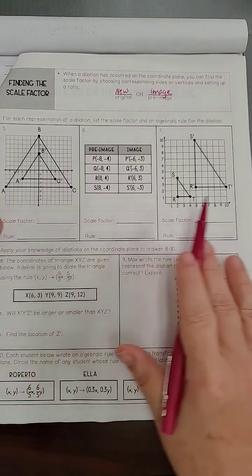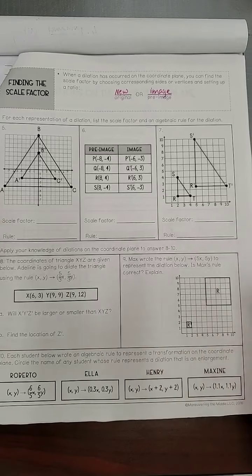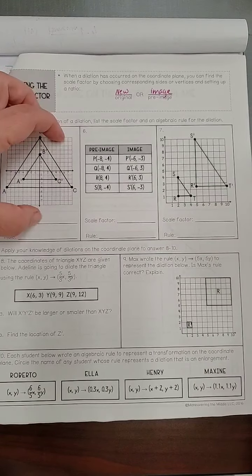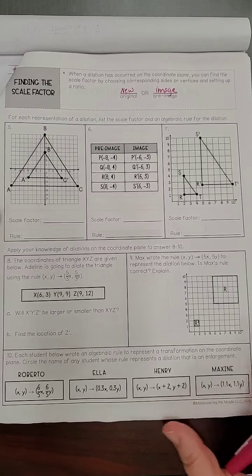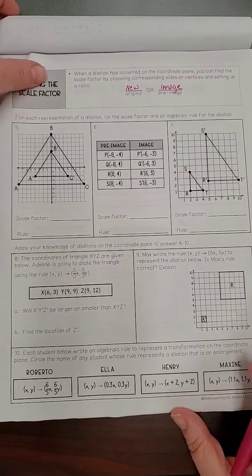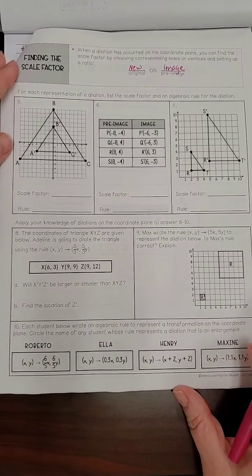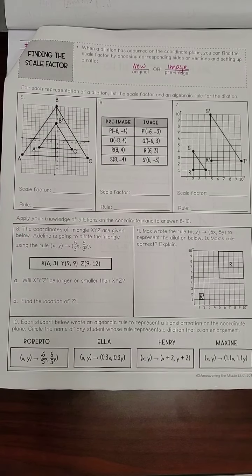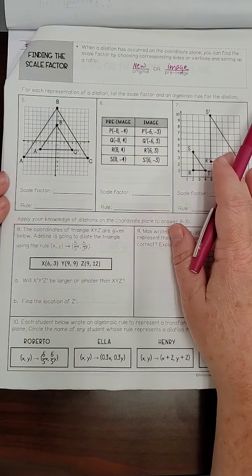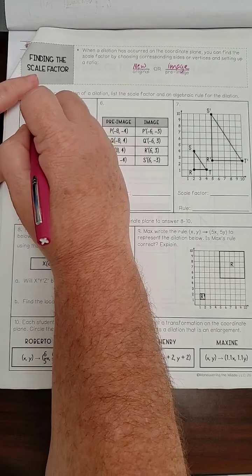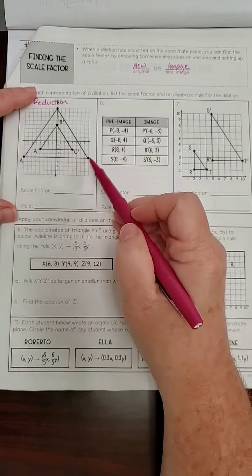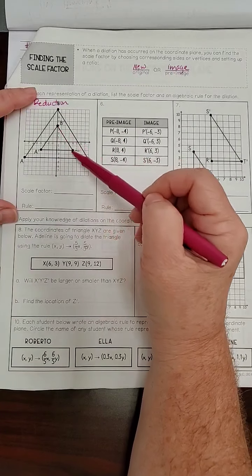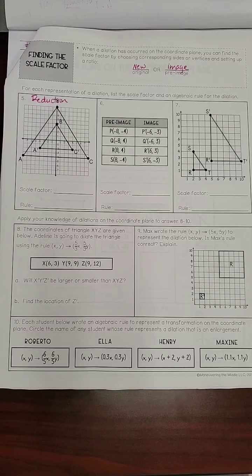All right, now for these next 3, they are giving us the completed dilations on a graph here, and then with the points. And it's going to be our job to discover what the scale factor was. So for number 5, let's look at what happened. Does that look like a reduction or an enlargement? Well, this appears to be a reduction, isn't it? Here was our pre-image and our image of A prime, B prime, C prime. So it looks like it got reduced.